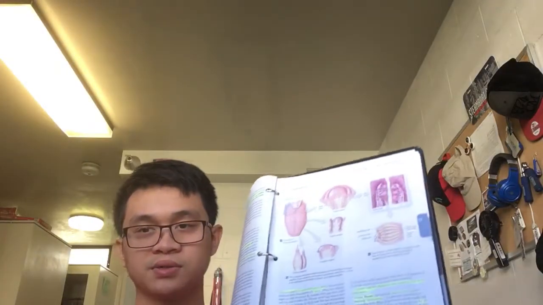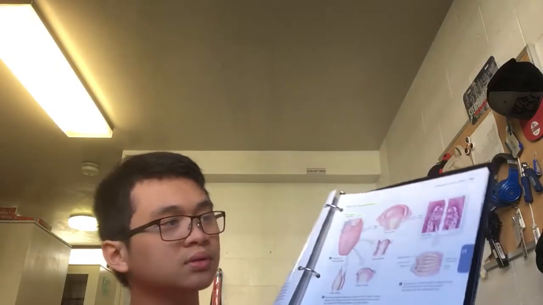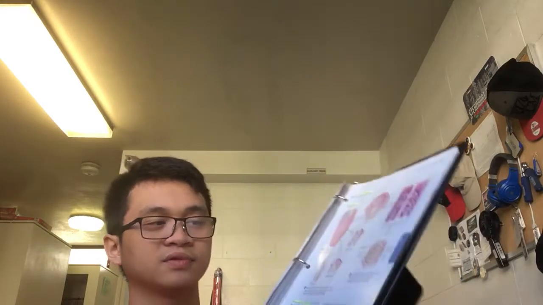Okay. Next figure. Next figure is on taste. So gustatory receptors, the tongue, and the different papilla.